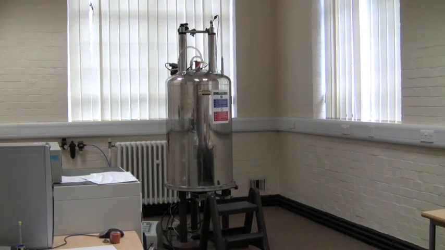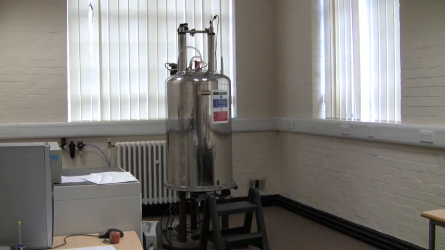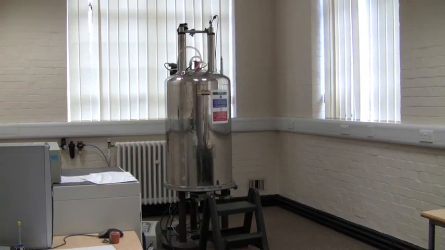The magnet is cooled using liquid helium, around -269 degrees Celsius or 4 Kelvin, and liquid nitrogen, -196 degrees Celsius. The liquid nitrogen is used to keep the liquid helium cold so that it doesn't evaporate and escape too quickly.